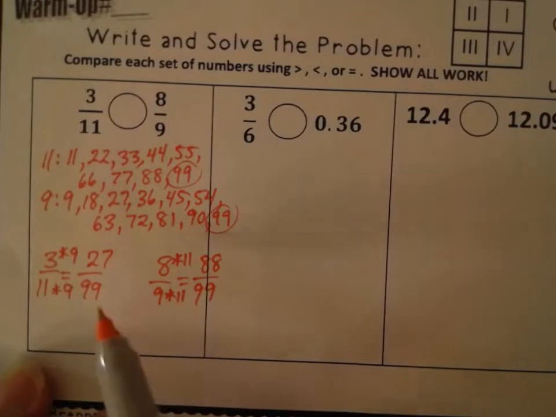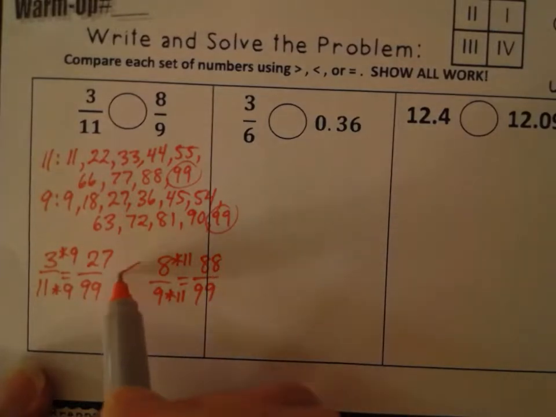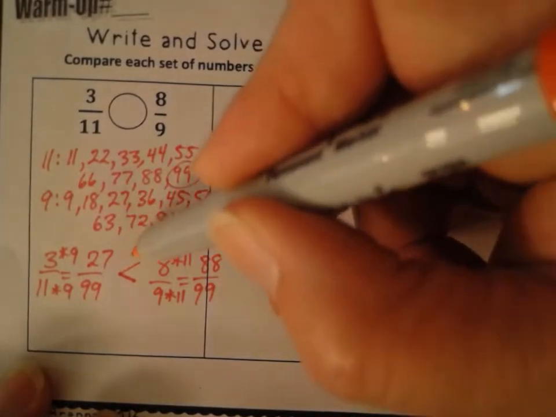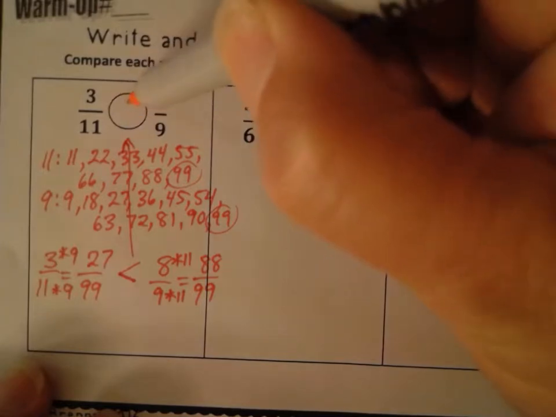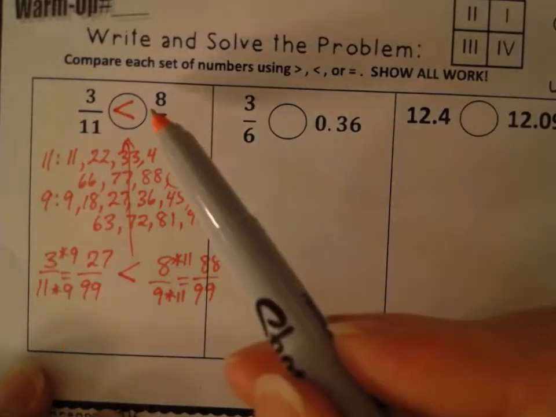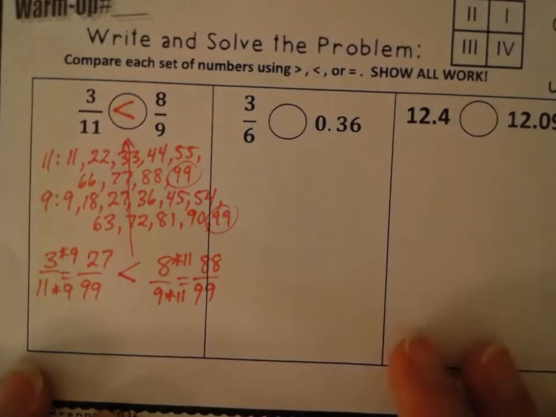So who has more parts, the 27 or the 88? Well, the answer would be the 88. So the only inequality symbol that will work here is the less than symbol. 27 99ths is less than 88 99ths. As long as I'm organized about my work, this inequality symbol will move straight up into my answer. As long as I kept this 3/11ths on the left side of my work and this 8/9 towards the right, this inequality symbol will still be facing the right way.